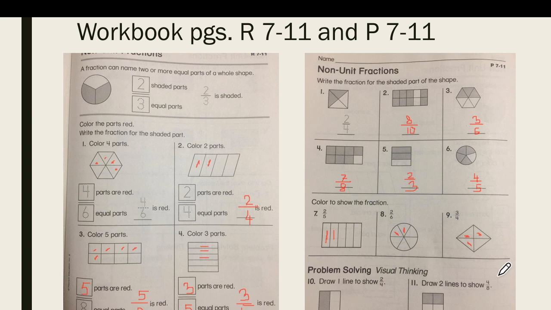Did you complete it the way I did? Then you are done and you understand the lesson well. Thank you. Have a good day.